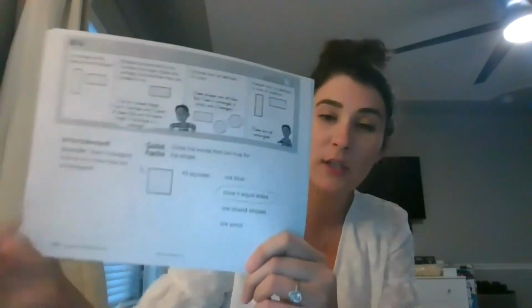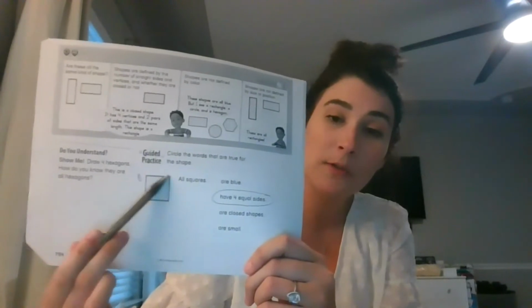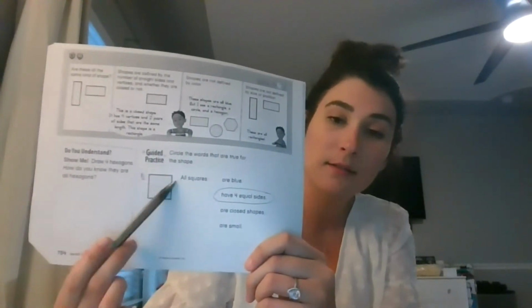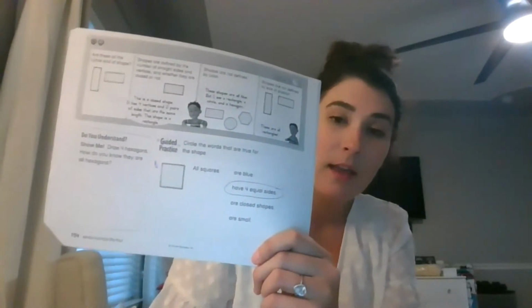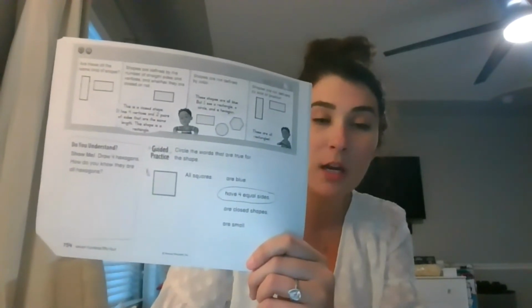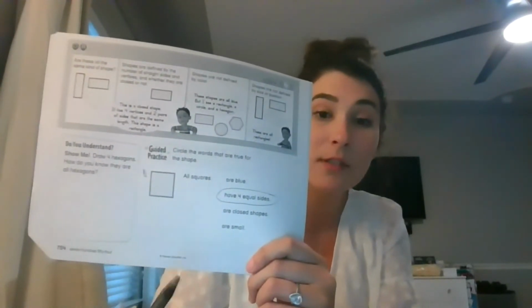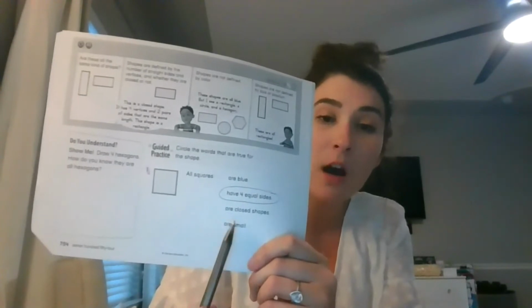Sorry, my paper keeps falling. Is this shape closed? Are there any openings? No, no openings. If there was an opening, would it be a square? No. So all squares are closed shapes. So we are going to circle that one because that is true. All squares are closed shapes.